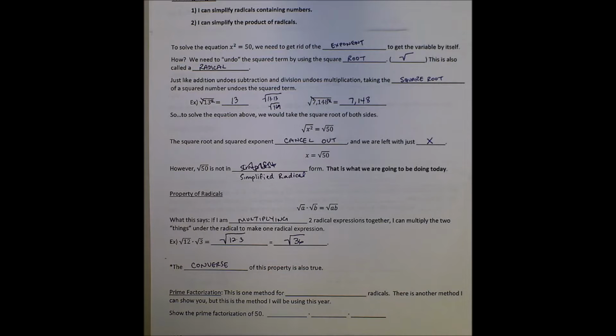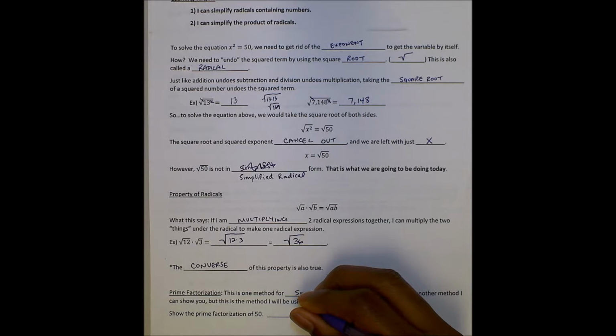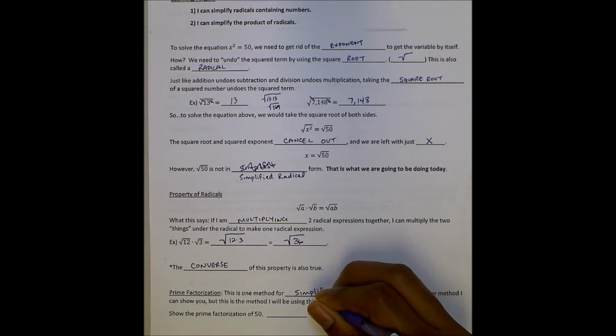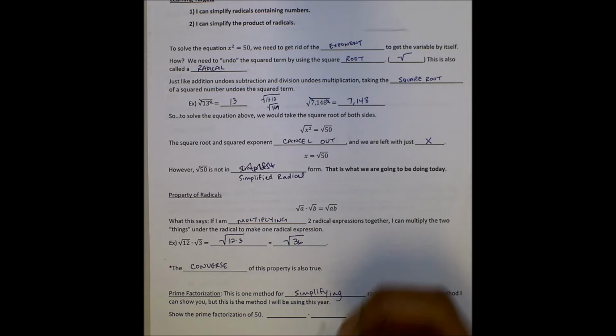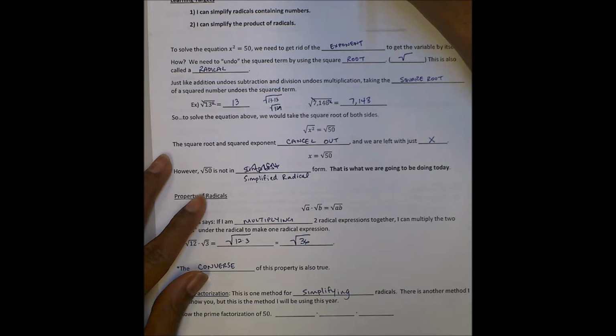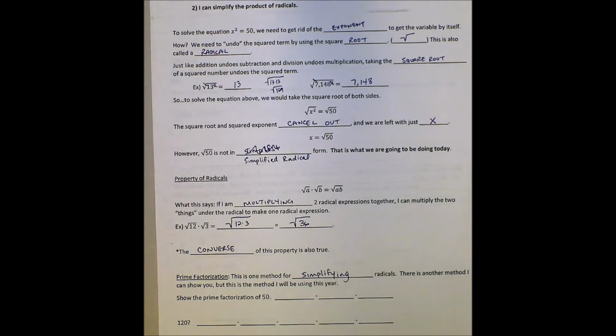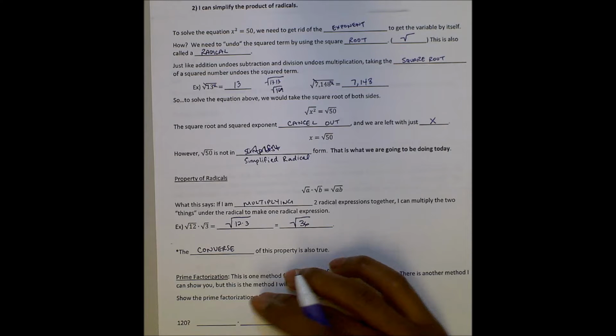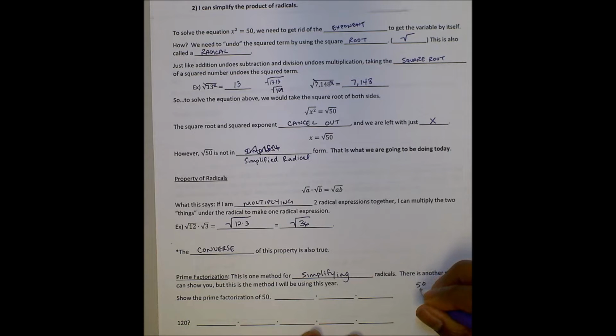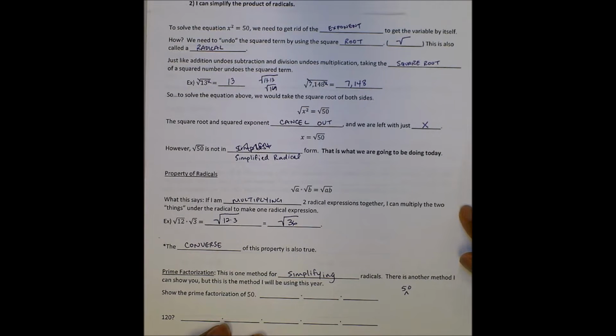Now one method for simplifying radicals is prime factorization. This is the one that I tend to use, and I do it in the form of a number tree. There's another method, but this is the method we'll be using. Let's use 50. The rule for this number tree is to find two numbers that multiply to give you this answer.